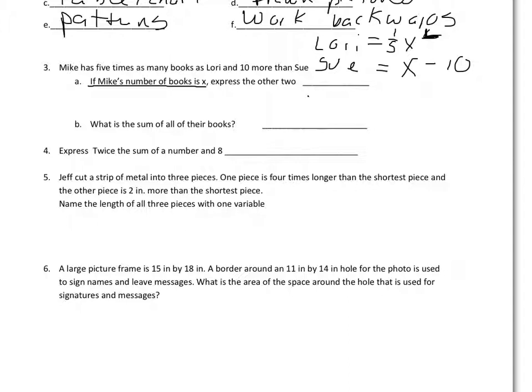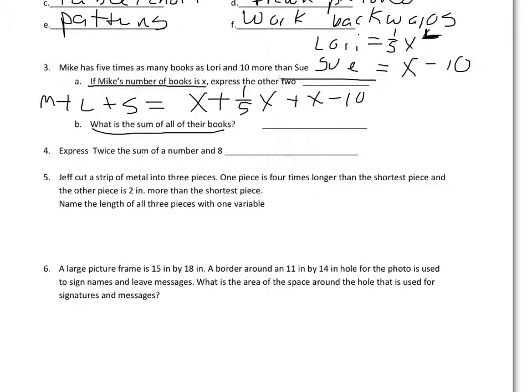Now part B asks, what is the sum of all of their books? How many books does Mike have? We're going to add the number of books Mike has, to the number Lori has, to the number Sue has. The number Mike has is x. The number Lori has is 1/5 x. The number Sue has is x minus 10. And this is the sum of the number of books. We know sum means add, so we can add those up.